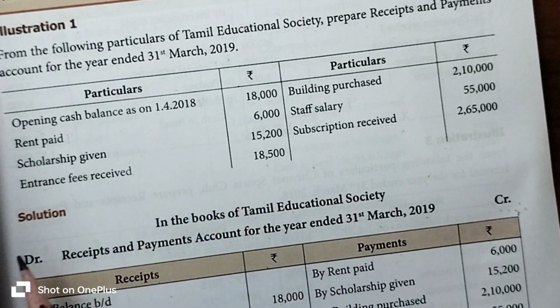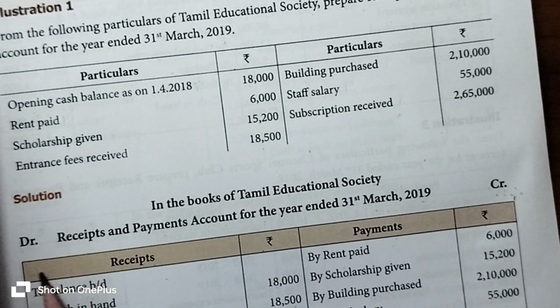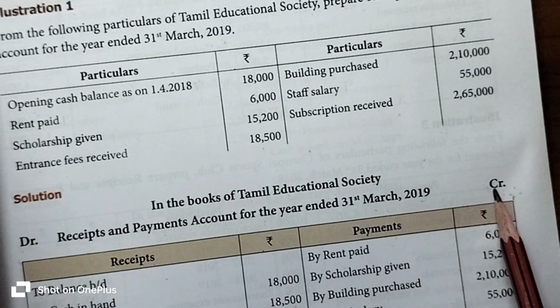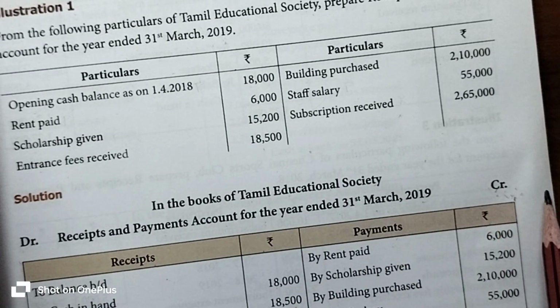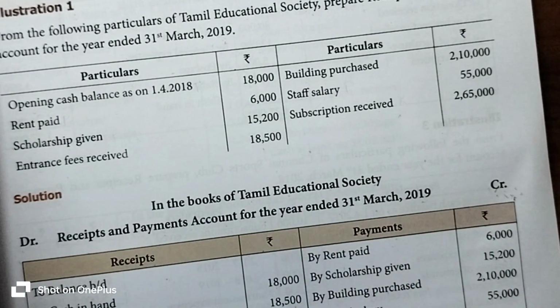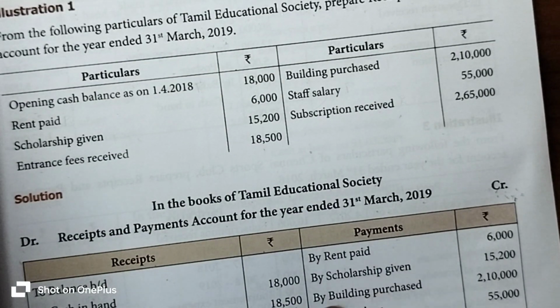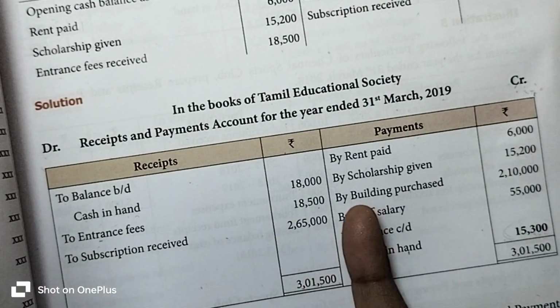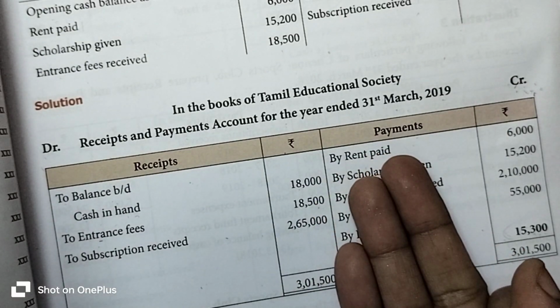All cash receipts are shown on the debit side and all cash payments appear on the credit side of this account. It records cash received or cash paid during the year, and non-cash items will not appear in the receipt and payments account, such as depreciation, outstanding expenses and accrued income.